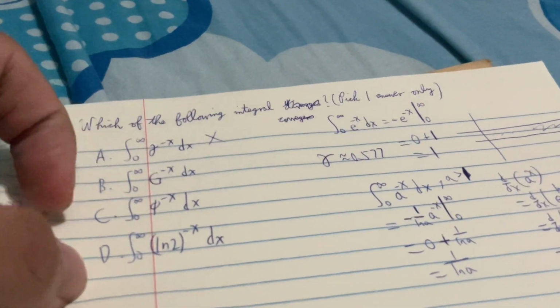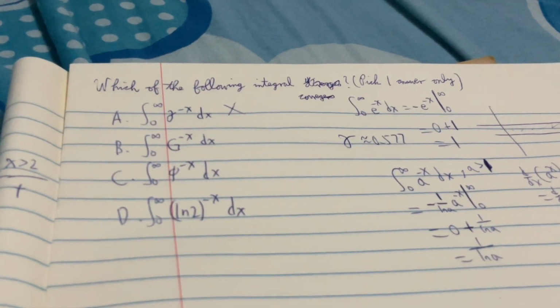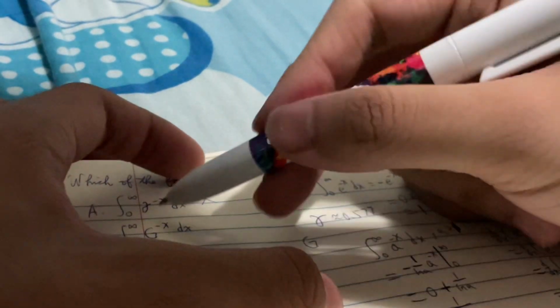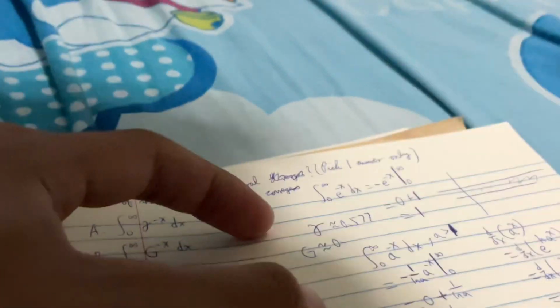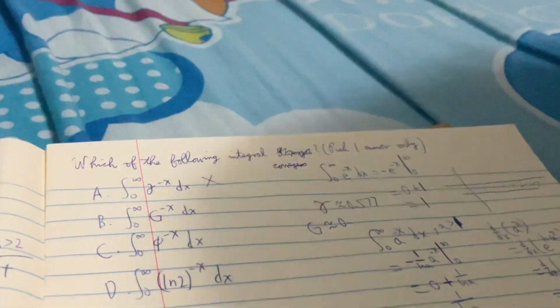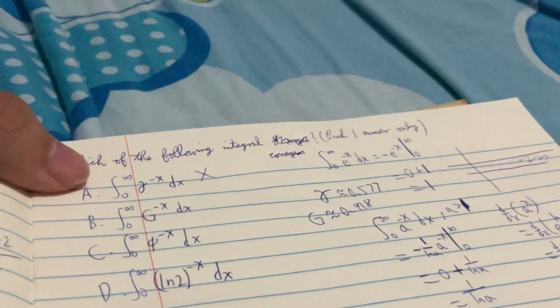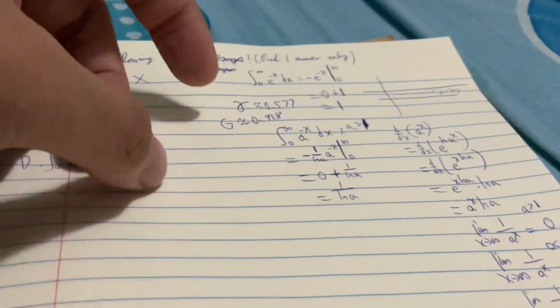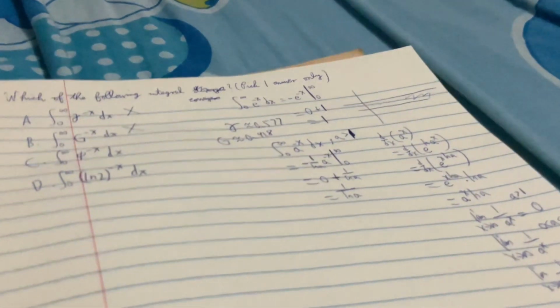Next, integrate from 0 to infinity g to the power of negative x, and g is just the Catalan constant here. You can also use the calculator. So g is about 0.916. It's about this value. So this number is also between 0 and 1. So this integral diverges as well.